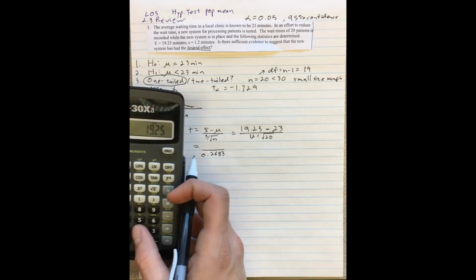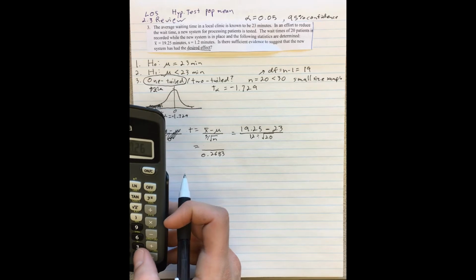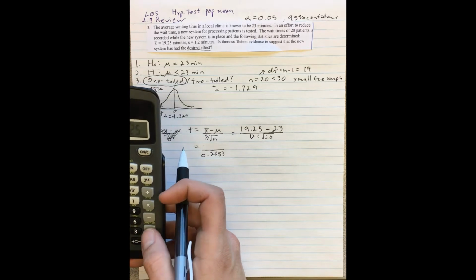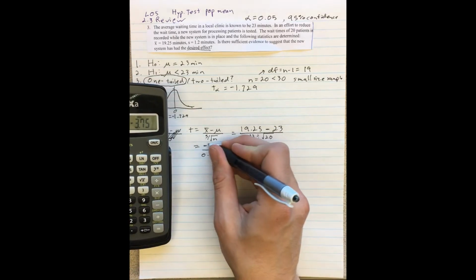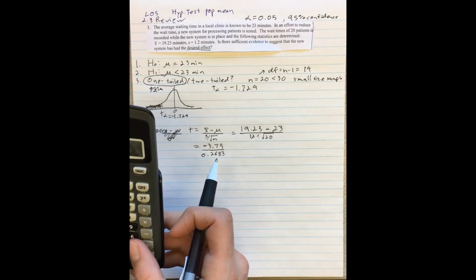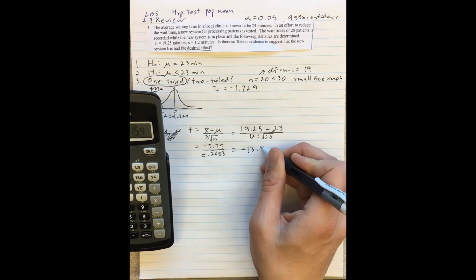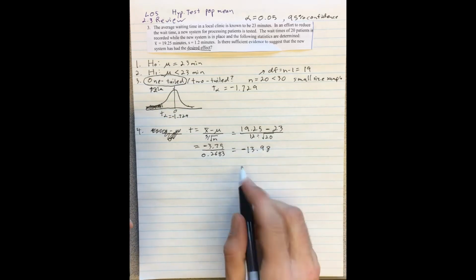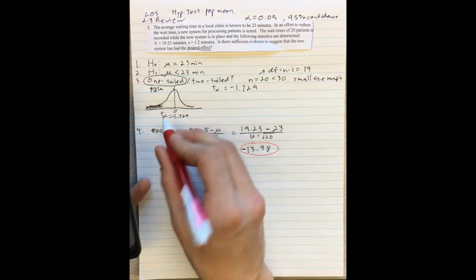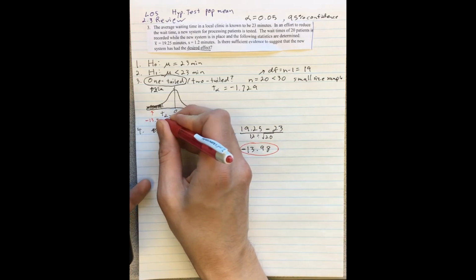And then on the top we have 19.25 minus 23, so I get negative 3.75 up top. Divide that by 0.2683, and I'm going to get negative 13.98. And so negative 13.98, you can bet that's definitely in that rejection region over there. So this is negative 13.98.